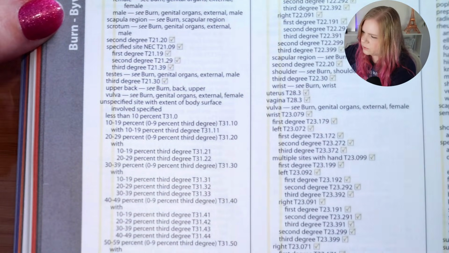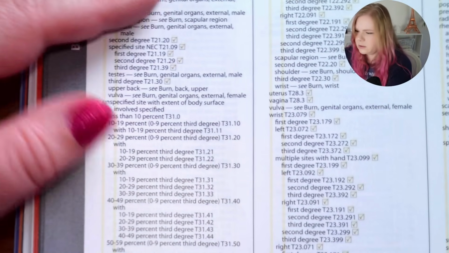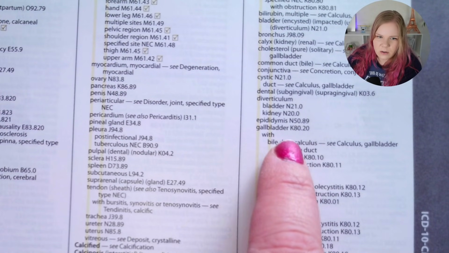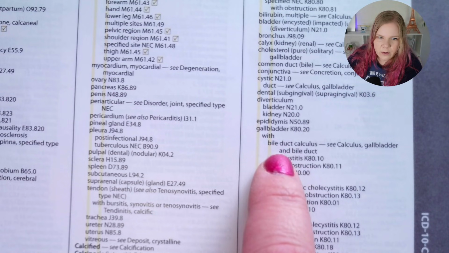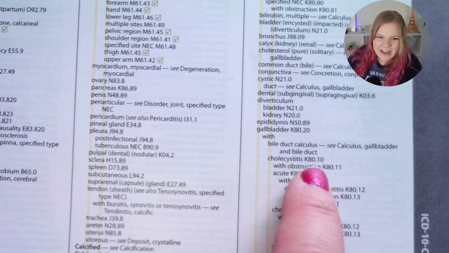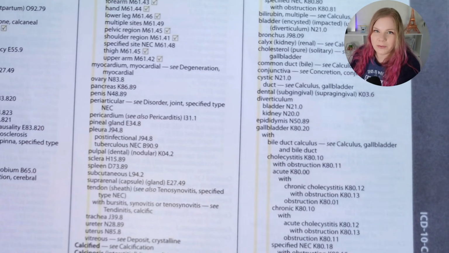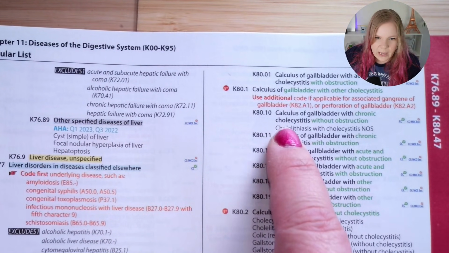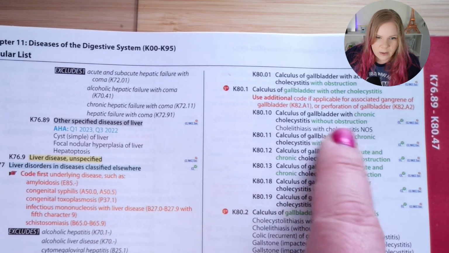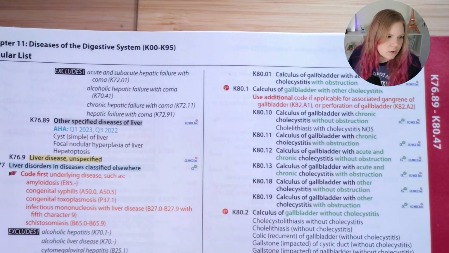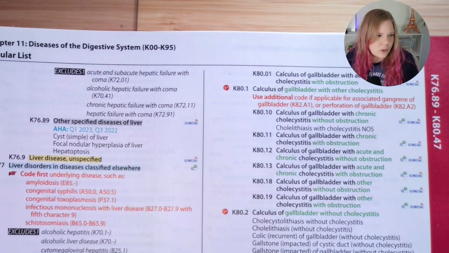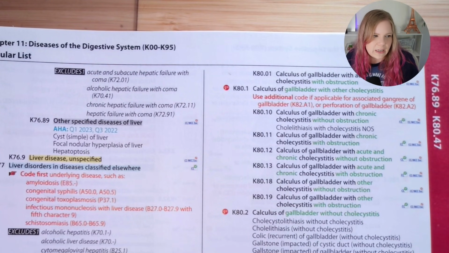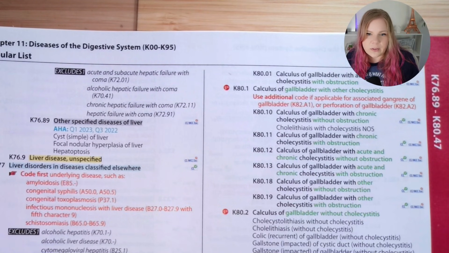So we're going to go over to calculus. There we are. Calculus, gallbladder, with cholecystitis, K80.10. Now remember, we have to verify it in the tabular list. And there it is, K80.10, calculus of gallbladder with chronic cholecystitis without obstruction, because there was no mention, and you can always go back and double check that there was no mention of any obstruction. So that would be the codes that we're going to use for that one.